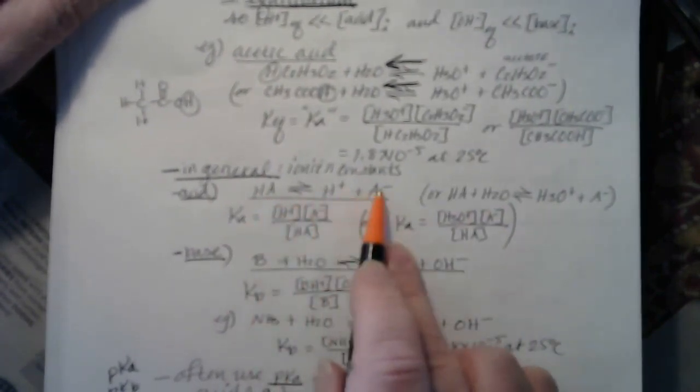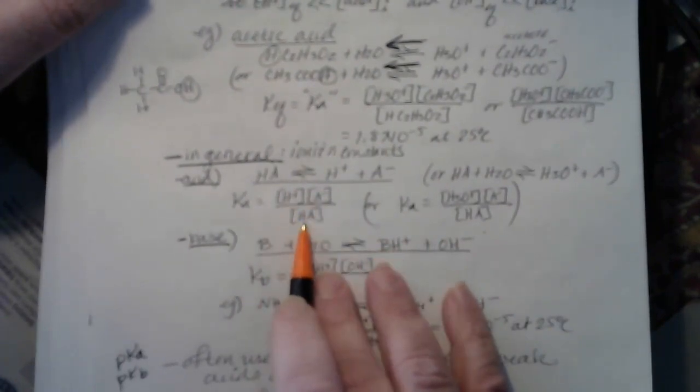Okay. So in general form, when we want to represent a weak acid without actually saying what it is, we usually write it as HA, where H stands for the acidic hydrogen and A just stands for anion. It could stand for the acetate ion like it did up here, or some other anion. And the dissociation will give you H plus and A minus, or you could write it as HA plus H2O yields H3O plus and A minus. Again, either way is fine. And the Ka will be products over reactants, so H plus times A minus over HA.